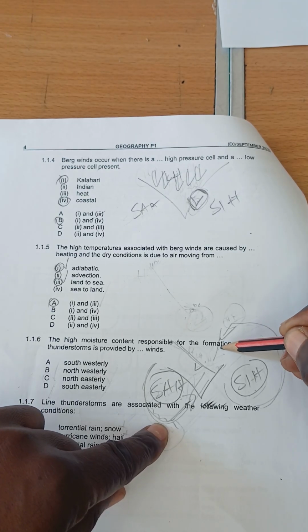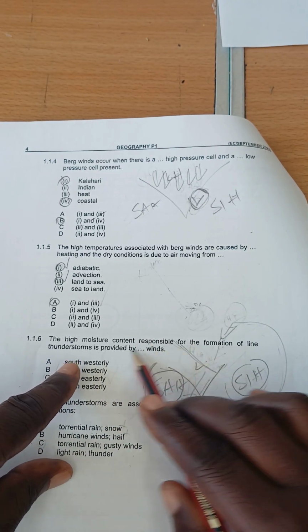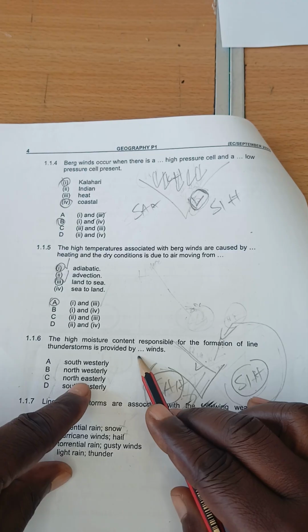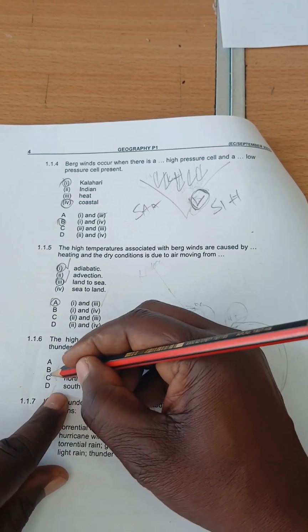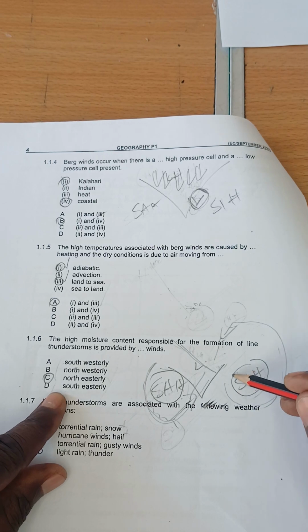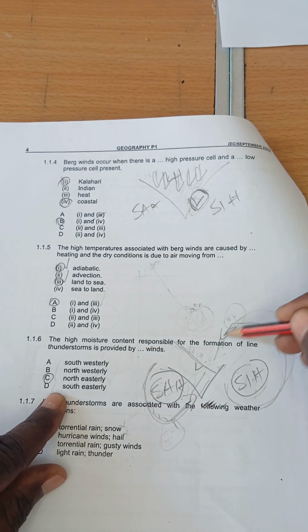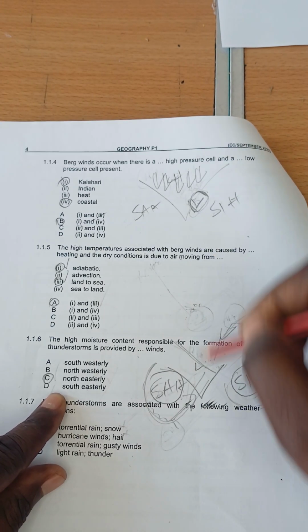Let's see what is the correct answer. The high moisture content responsible for the formation of thunderstorms is provided by them. The high moisture content, of course, is the northeasterly, which is your C. Why? Because the South Indian is where the moisture is coming from, the northeasterly.